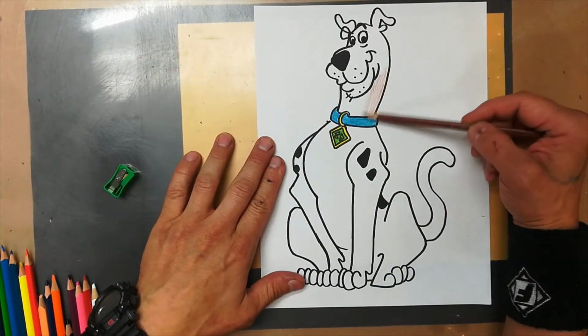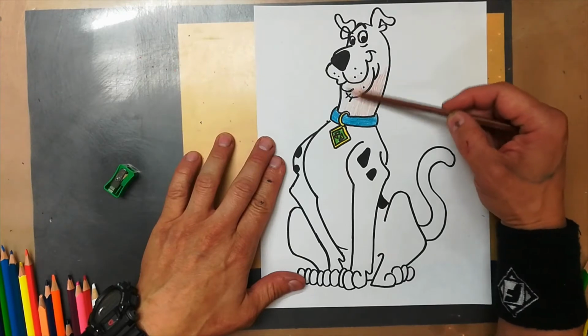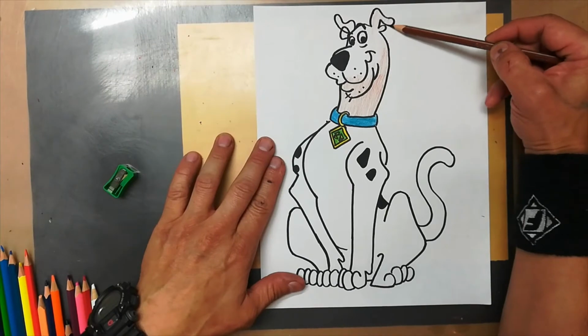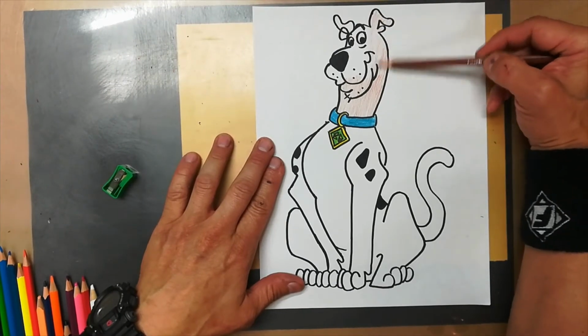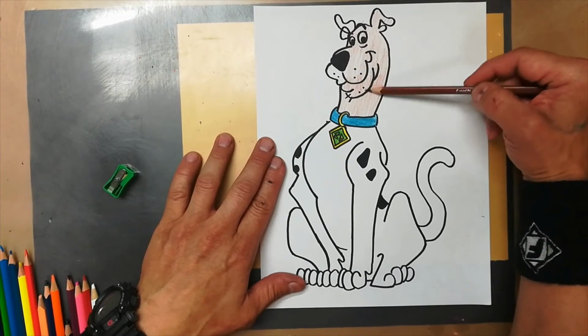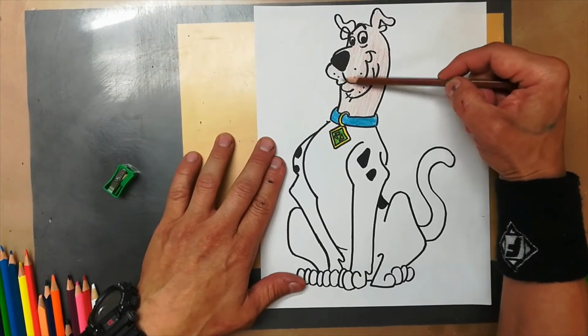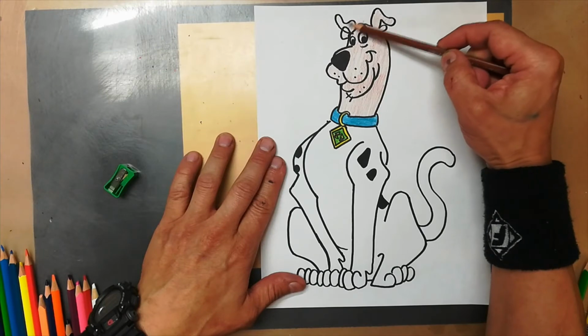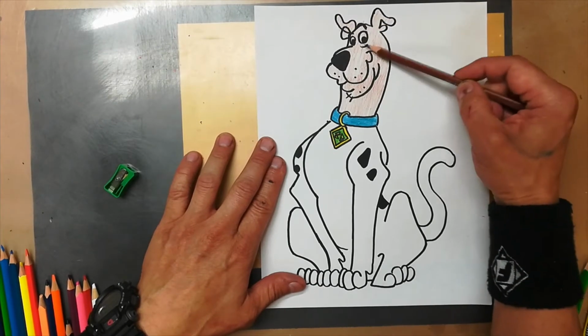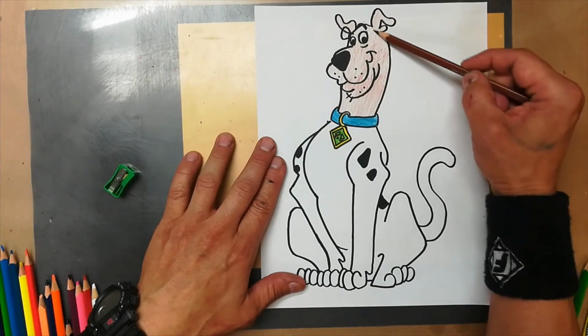Brown. The rest of Scooby-Doo is brown. Scooby-Doo is actually easy to color. If you want your brown to be darker, press down harder. If you want your brown to be lighter, don't press down so hard.